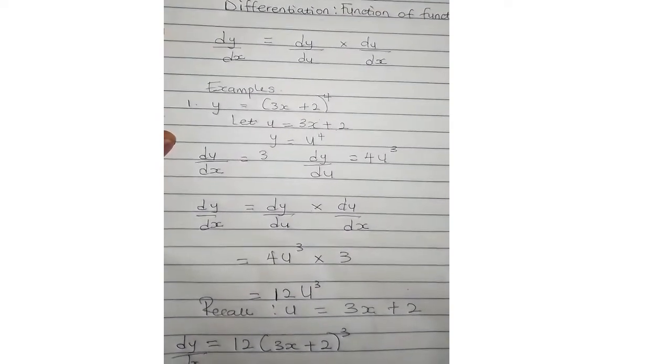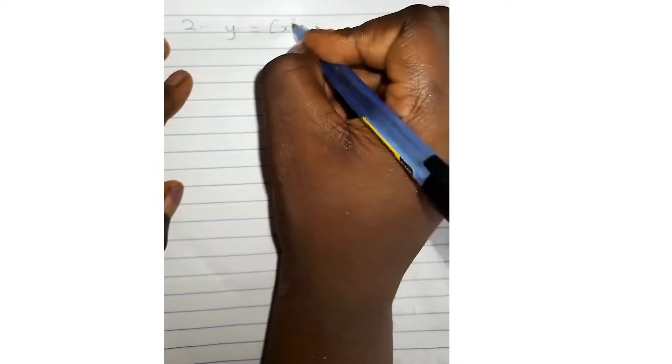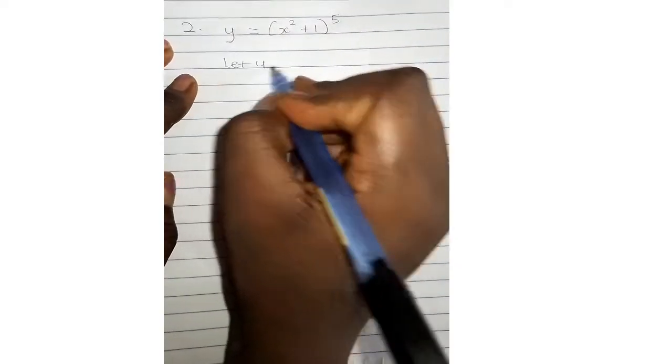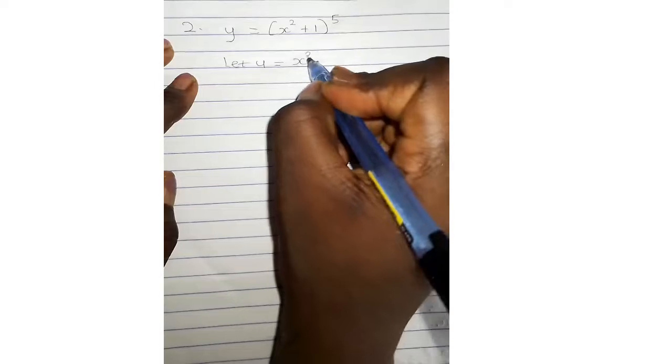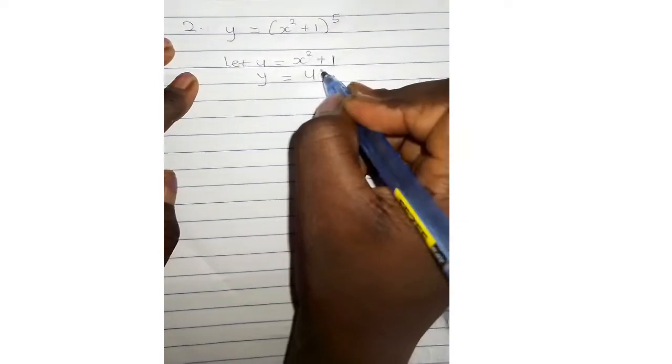We're going to take another example, which is given a function y equals (x squared + 1) all raised to the power of 5. Now we're going to say let u be equal to x squared + 1, then our y is going to be u to the power of 5.